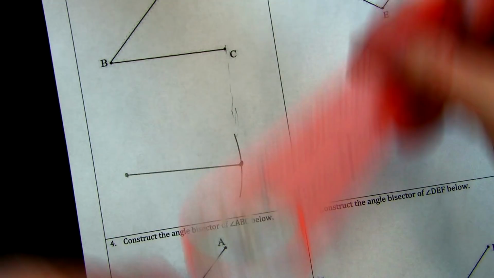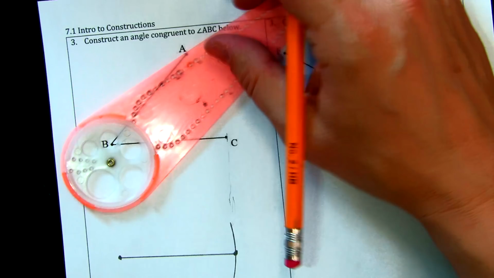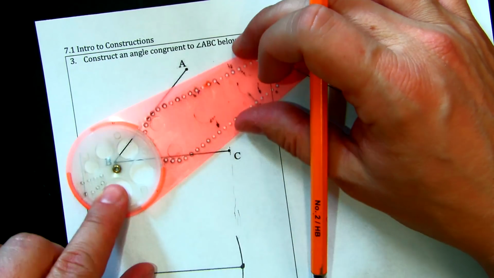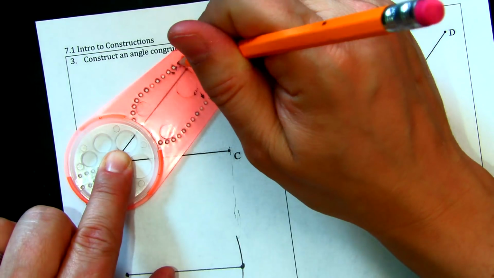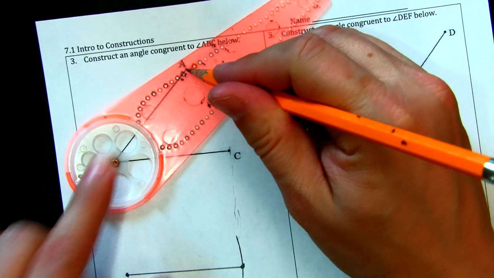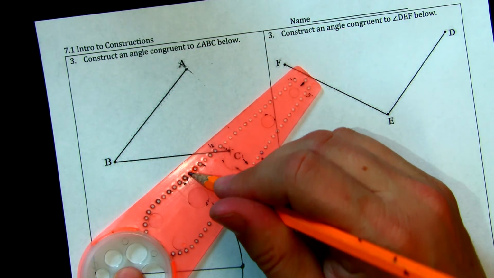Okay, now I'm going to go from B, go back up to ABC, my original angle, and put the center of my compass on B. And then I'm going to find A on my compass here. So I've got my pencil where A is. Now I'm going to go back down to my new point, my new vertex, and draw an arc.